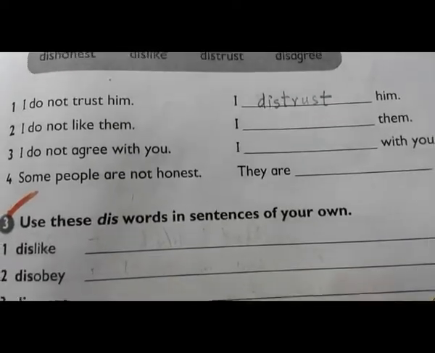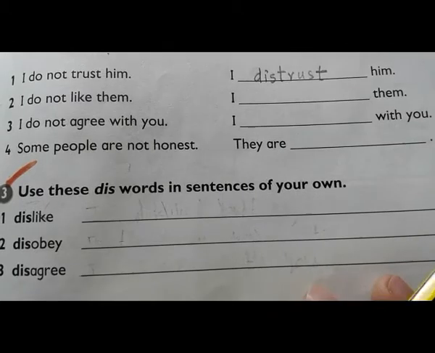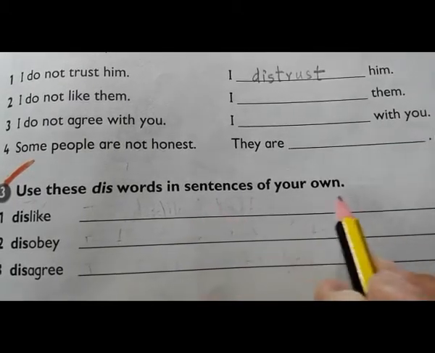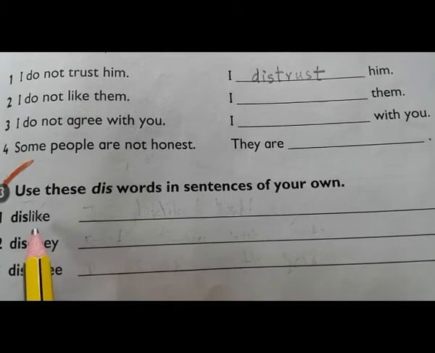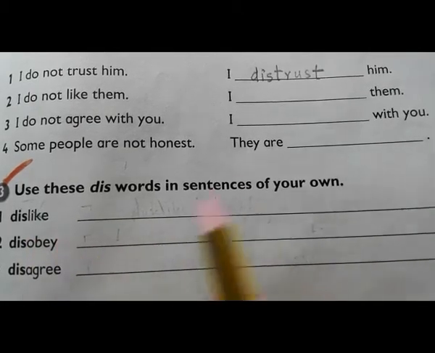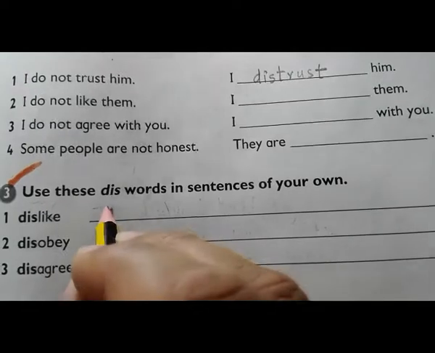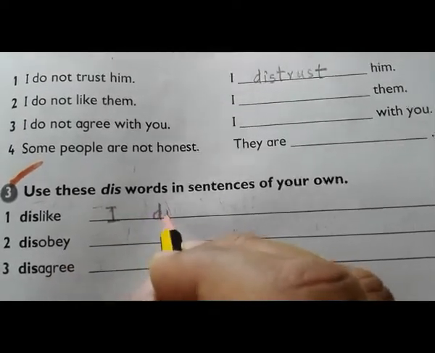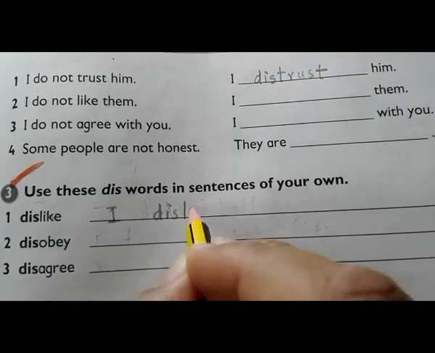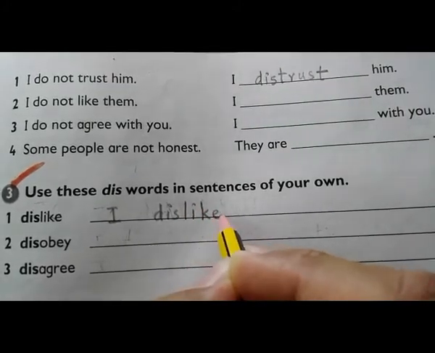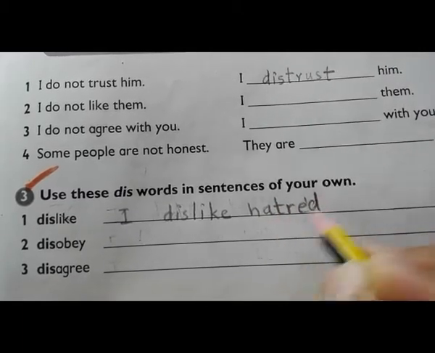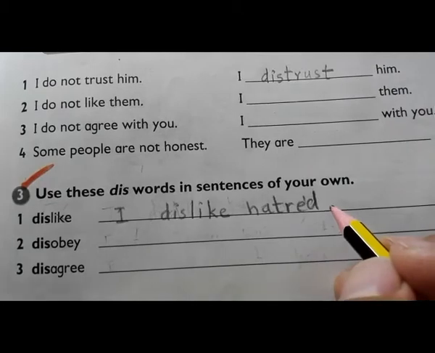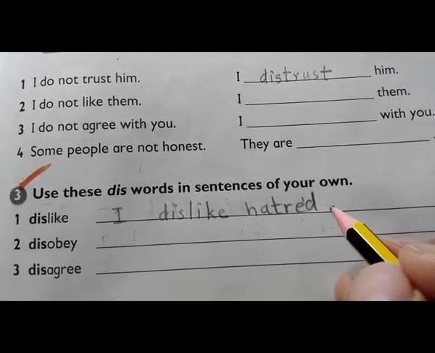Last question on this page is use these dis words in sentences of your own. Dislike, disobey, disagree. You can write anything you dislike. For example, I dislike hatred. I dislike hatred. Next is disobey.